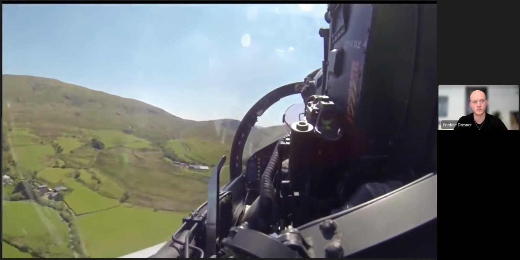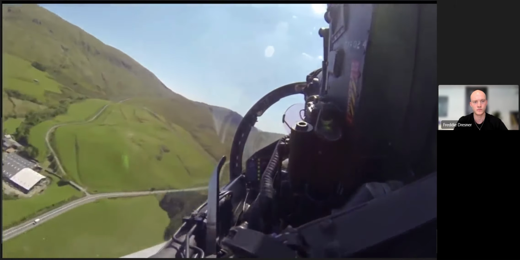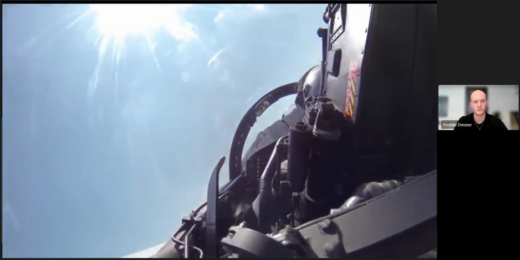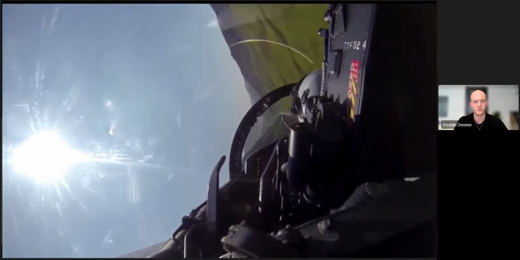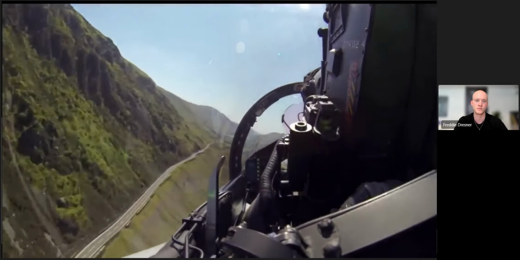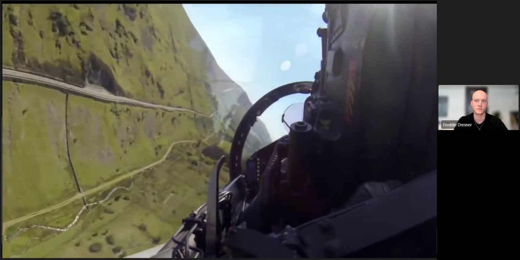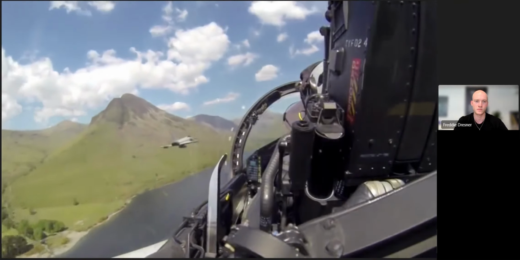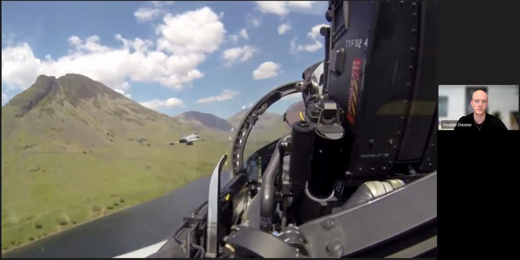Entering the Mach Loop, North Wales. Hard bank to the left, lining up the overbank to the right. Overbanking, 5G over the top, speed now 420 knots. Back down 250 feet. Valley wall flashing past the left hand side. And shortly to enter into the Lake District, now back down to 250 feet.